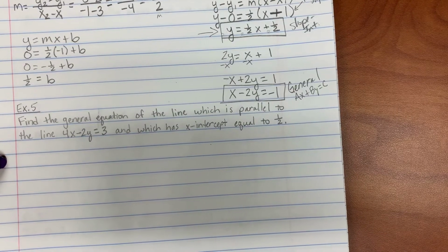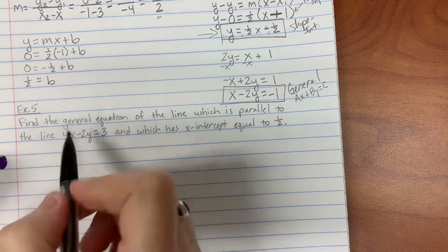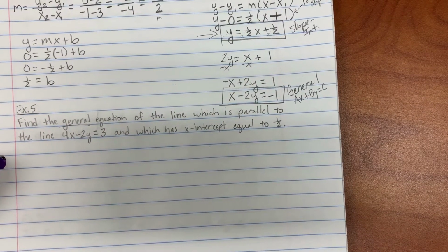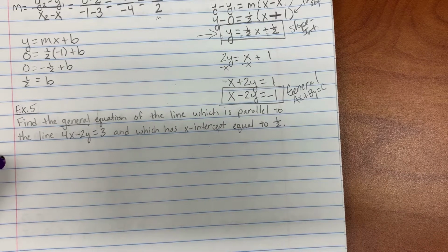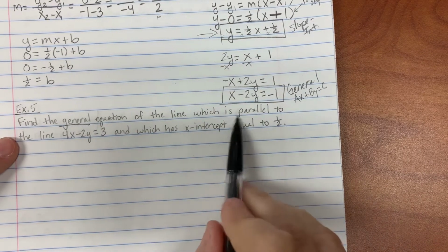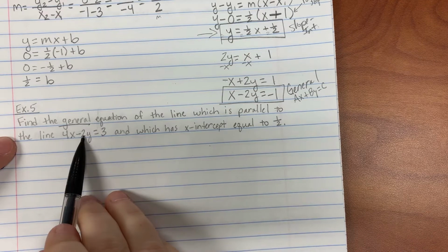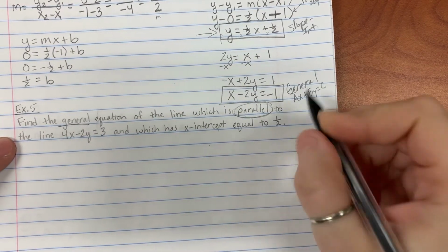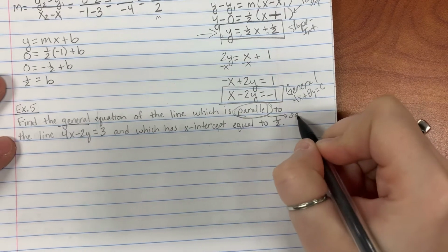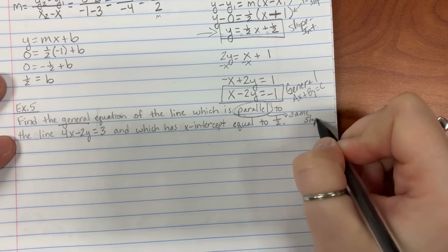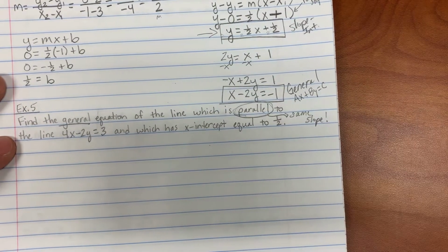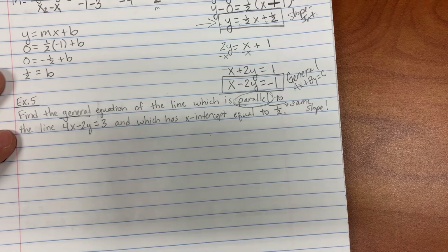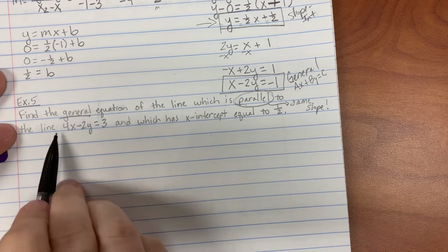All right, example 5, this one specifically says find the general equation. So I know that I have to make it look like this, of the line which is parallel to this line. So one thing I want to remind you of is that parallel means they have the same slope. Parallel means they have the same slope. So be careful with that. And then this is my line.